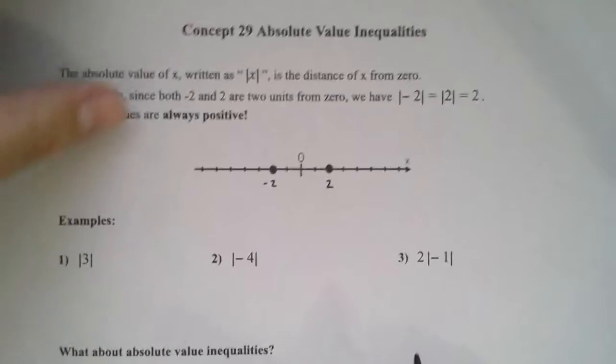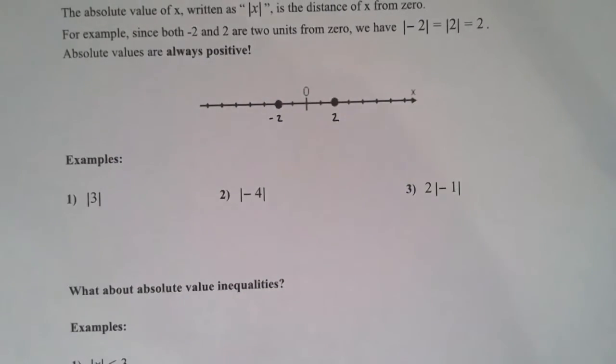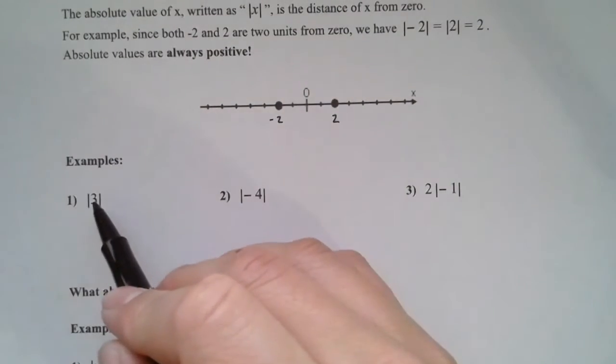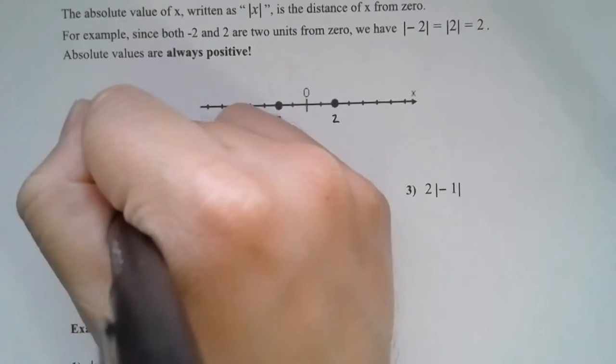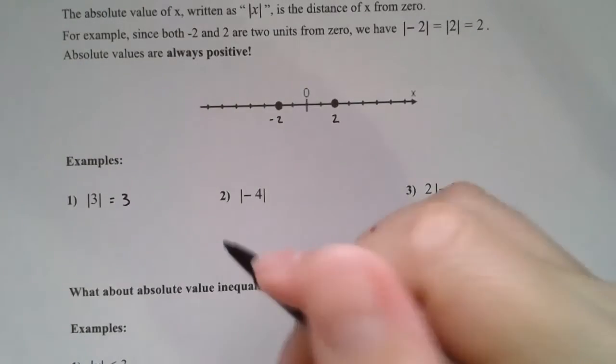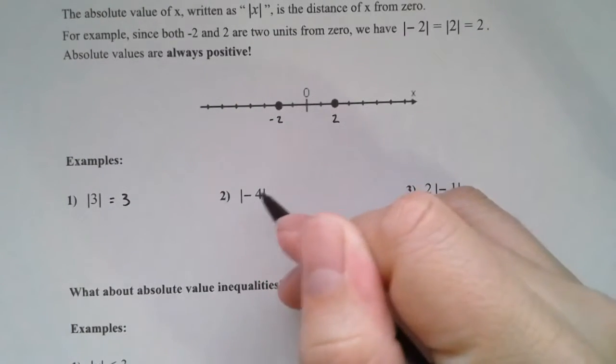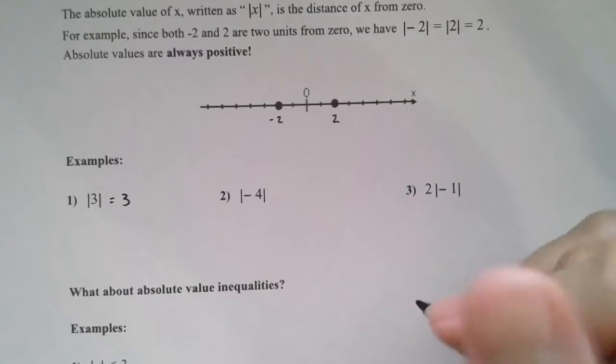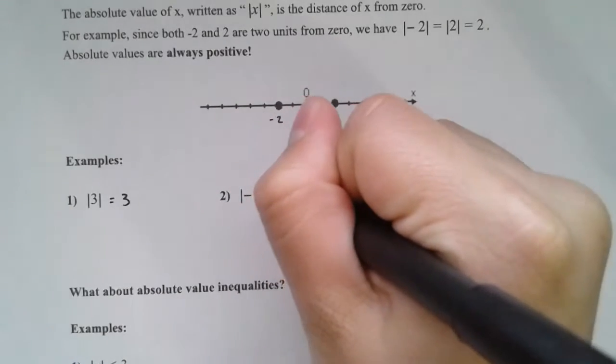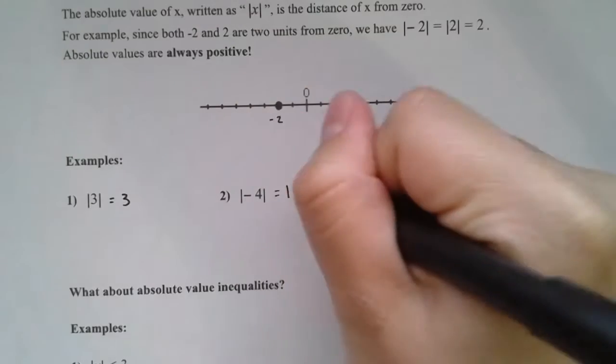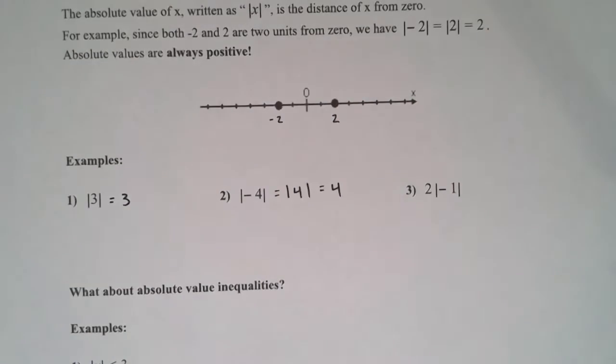So some examples. What is the absolute value of 3? Well, how far am I from 0? That would be 3 units. If I'm at -4, the absolute value of -4 means how far am I from 0? It would be equivalent to the absolute value of 4, which is just 4.